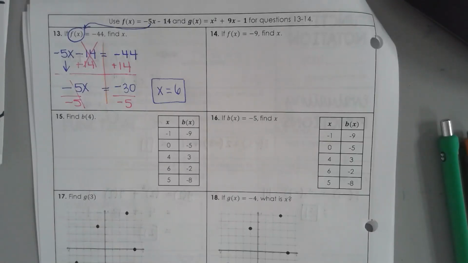I want you to try the next problem. It's the exact same setup as number 13. Wait, are we only doing 14? All right, I'm going to go over number 14.